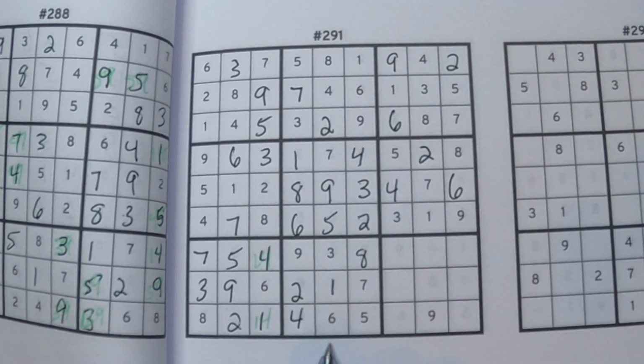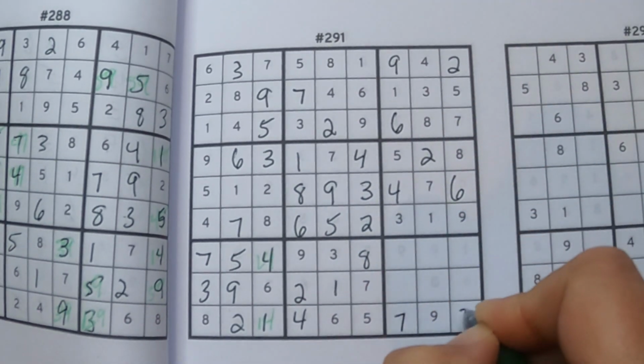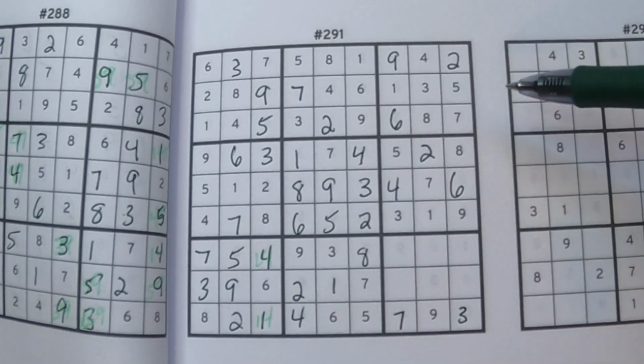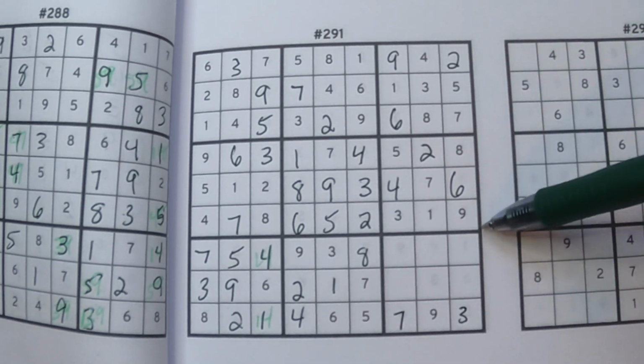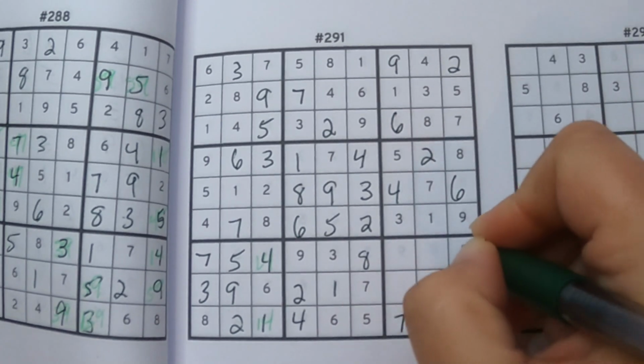For this bottom row now, we're missing 3 and 7. We've got a 3 here, so 7, 3. For this column, we're missing 1 and 4. We've got a 1 here, so 4, 1.